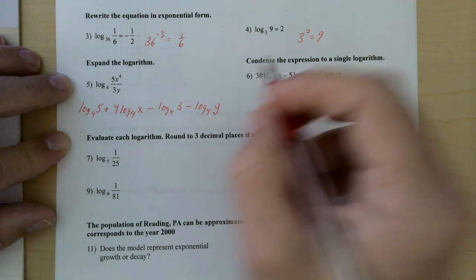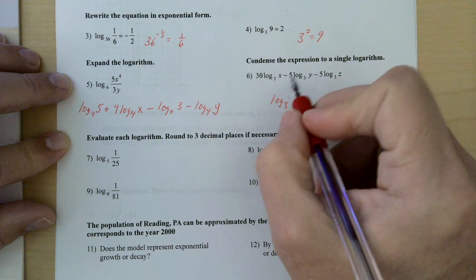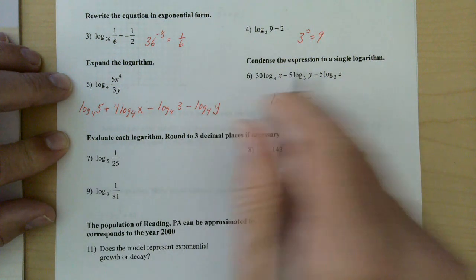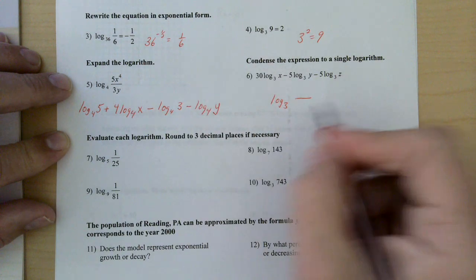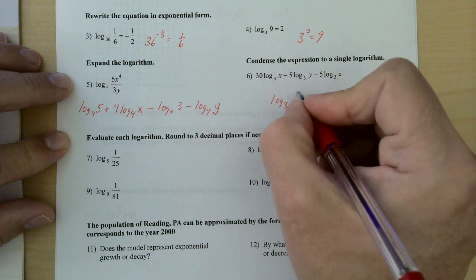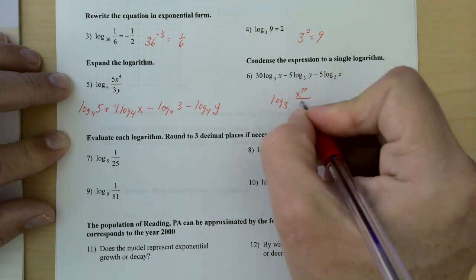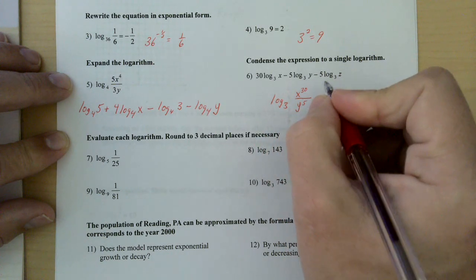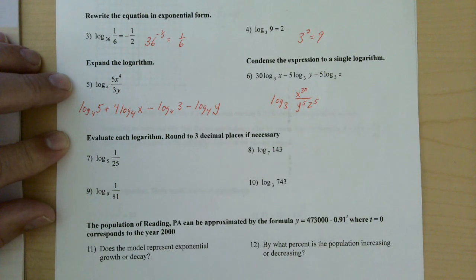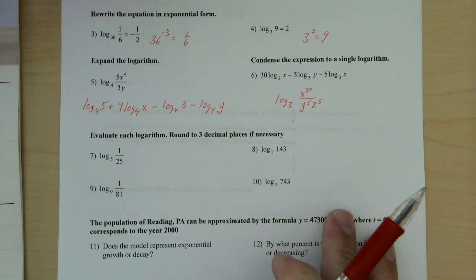Okay, here we're now going in reverse. So we're writing this as a single log. Since I see minus, I know it's a quotient. If this was all pluses, then you just would write all the factors together. But in this case, it's x raised to the 30th power. Okay, that 30 is the exponent. On the bottom, though, I'm going to have a y to the 5th, and I'm going to have a z to the 5th. And you're done. Okay, so should be very easy to expand and condense.